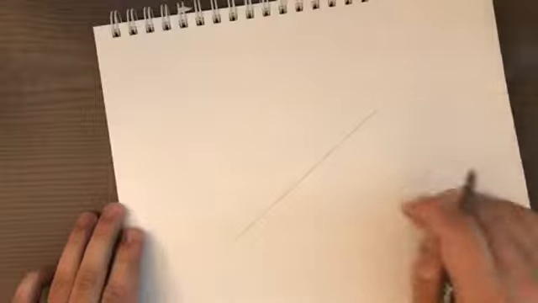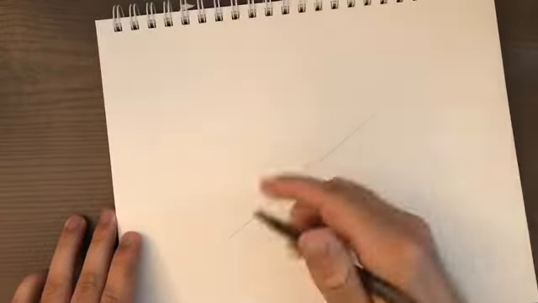Alright, I'm gonna sketch a Camaro looking car. We're gonna start with just a baseline, as always. So let's start with sketching the baseline. The baseline is the bottom line of the car, or the lowest point of the car, basically.